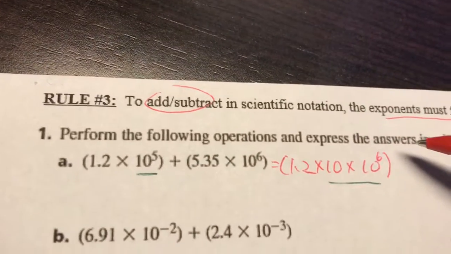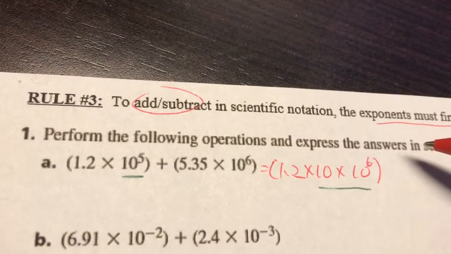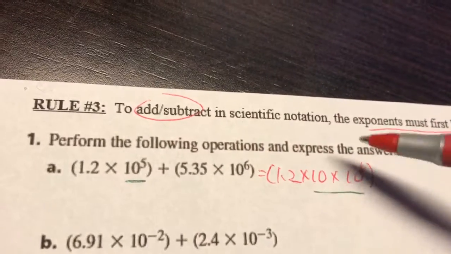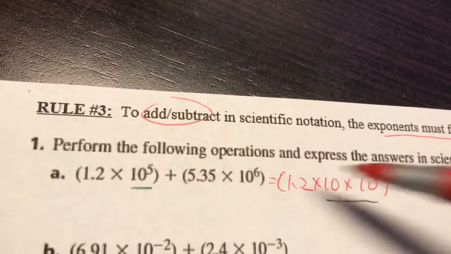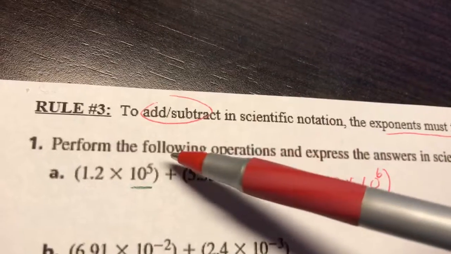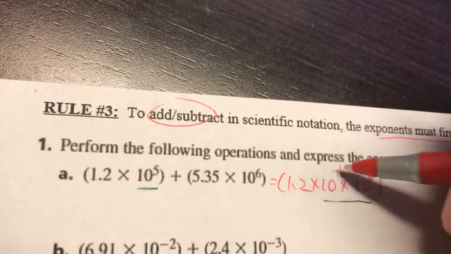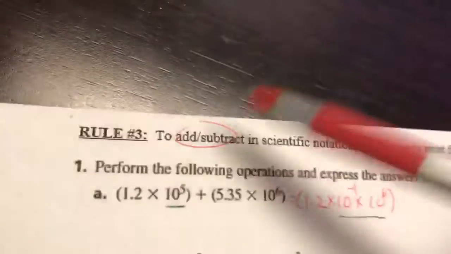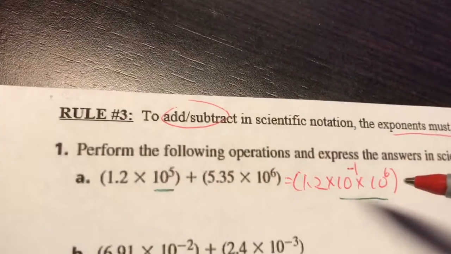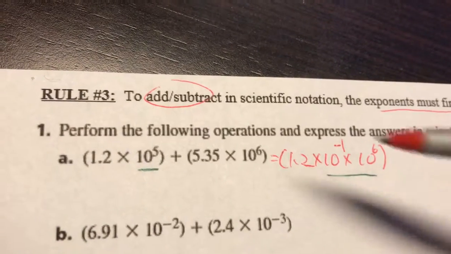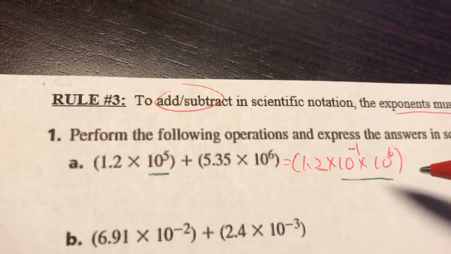I did not change the value. All I change is the way that it is written. So the green things are equal to each other. So 5 equals what plus 6? It is -1 plus 6. So this 10 to the 5th equals 10 to the -1 times 10 to the 6th. I did not change the value, only the way it is written.